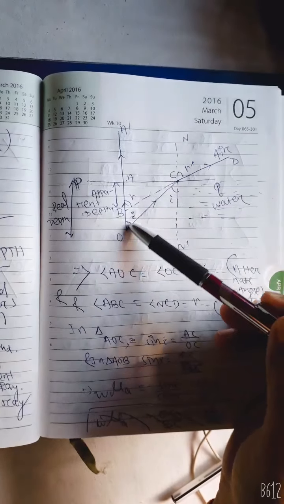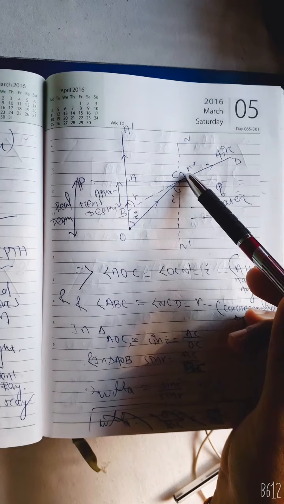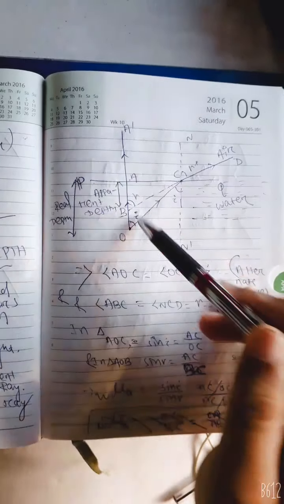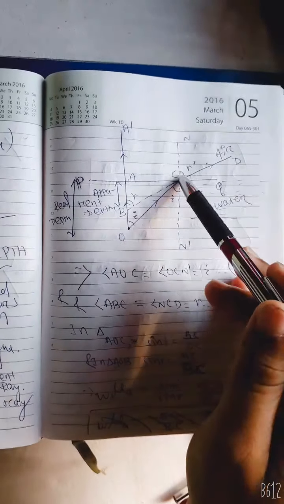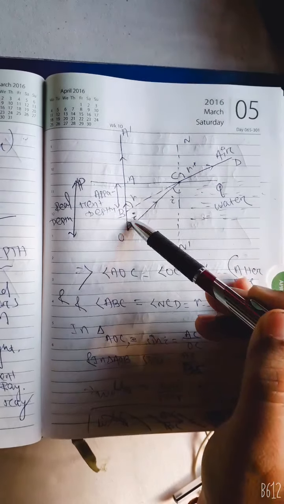Then the angle of incidence is I and the angle of refraction is R. If OA prime is parallel to NN prime and this is the transversal, then this angle is equal to the angle of incidence.